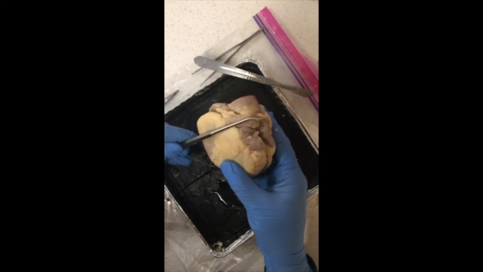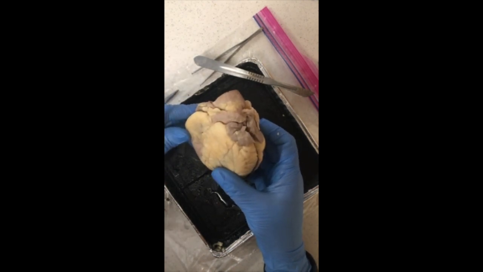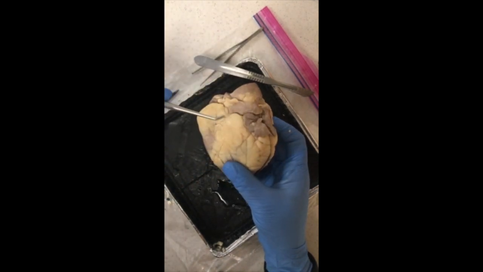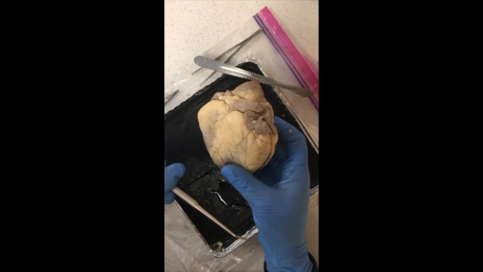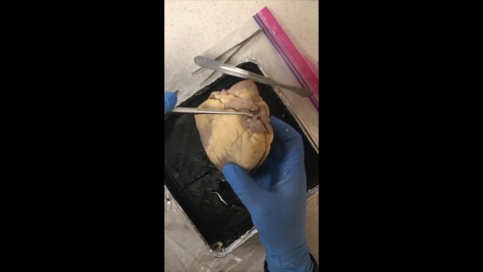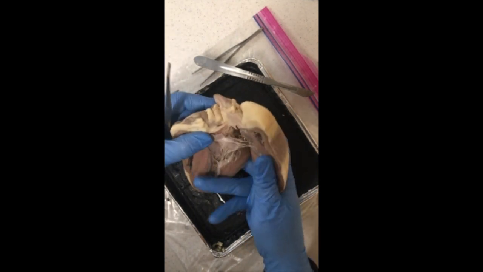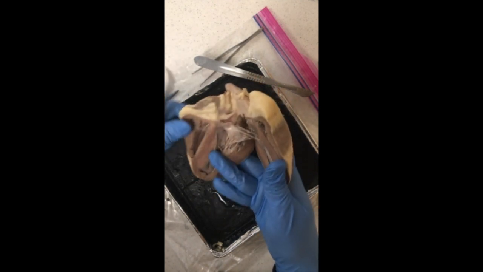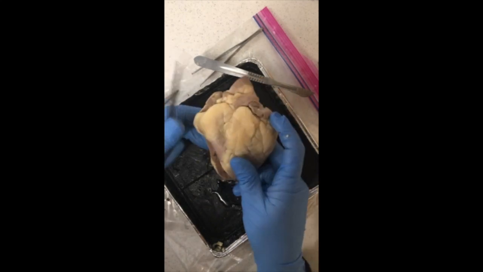That pulmonary trunk takes deoxygenated blood out through the left and right pulmonary arteries, which then go to the lungs, where it becomes oxygenated, and then comes back to the left atria through the pulmonary veins. And these blood vessels are what return the blood to the heart. Once in the left atria, the blood flows through the bicuspid valve or the mitral valve down into the left ventricle and out through the aorta.